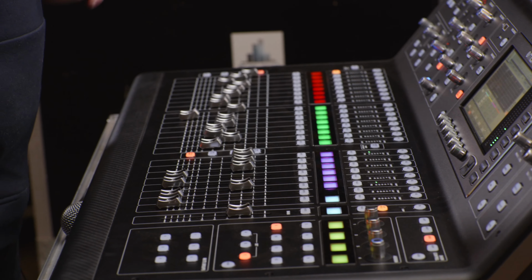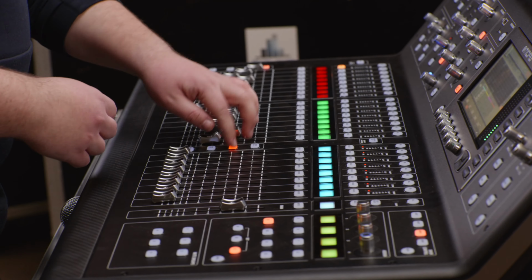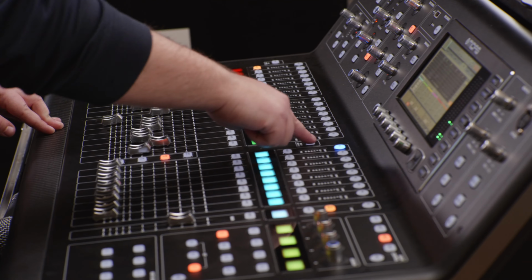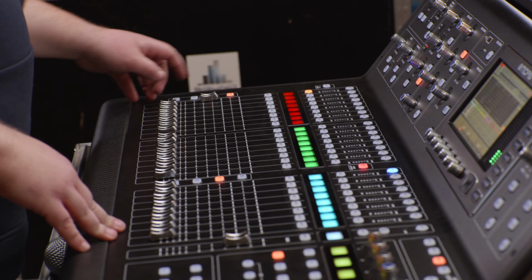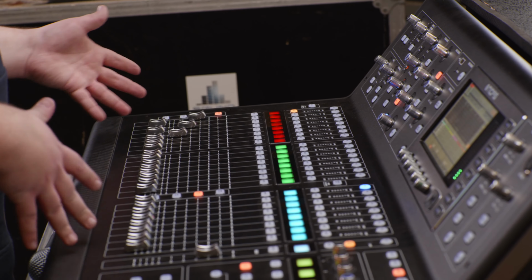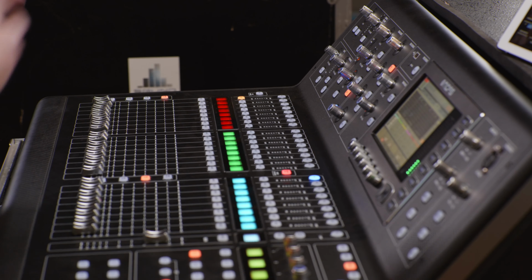Okay, so let's talk about the first really basic difference. On a mix bus, I can select that mix bus, hit the mix key, and I can assign what level of channels I want to send to it. And of course, the most basic use for that is mixing monitors for your band. And most of us know how to do that.